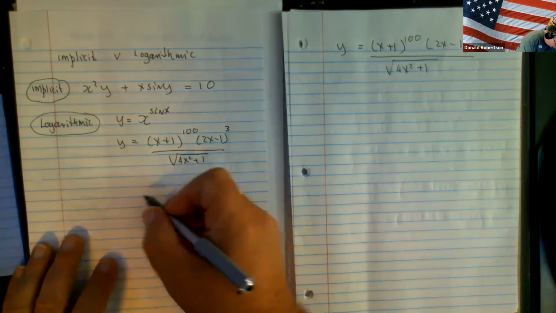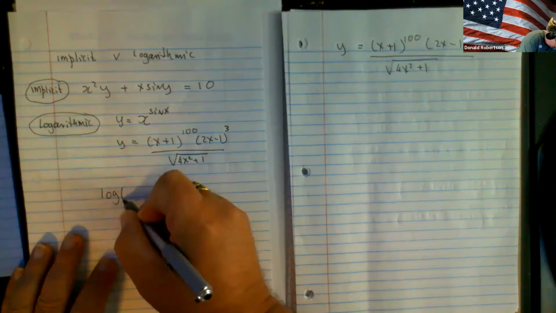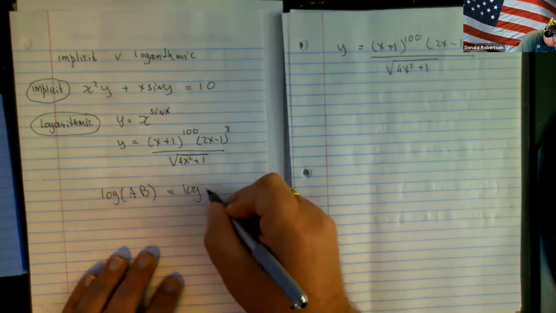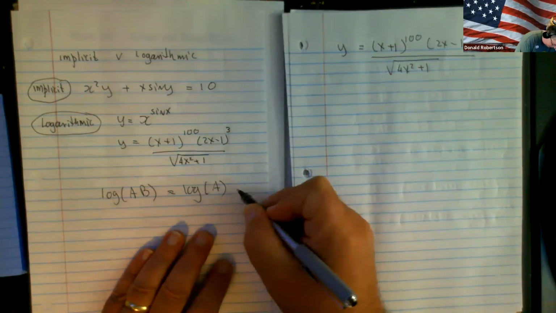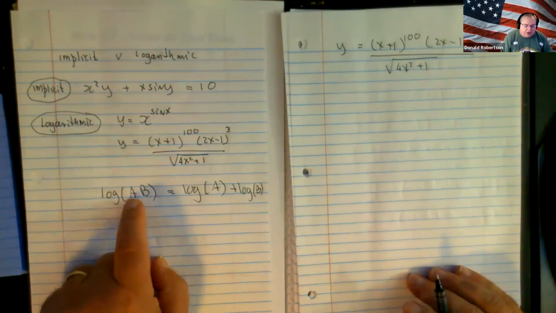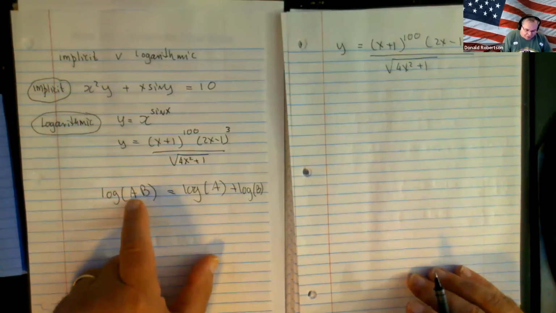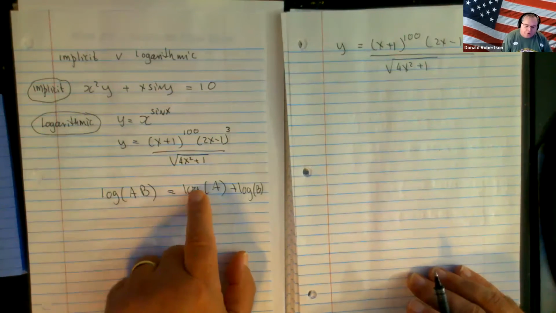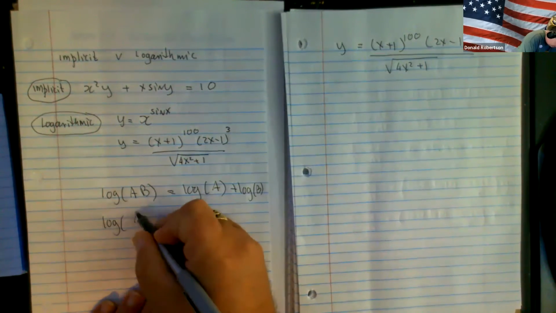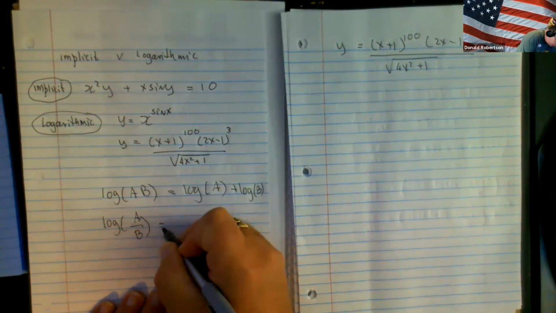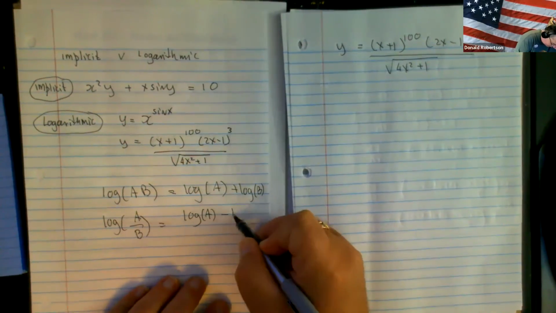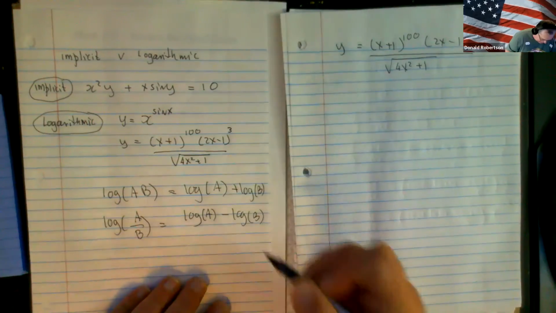If you are going to use logarithmic differentiation, I'll remind you of some rules. And these rules work in both directions. So the log of two things multiplied can be rewritten as a log of the first thing plus the log of the second. The log of two things being divided can be rewritten as a log of the top thing, take away the log of the bottom thing.